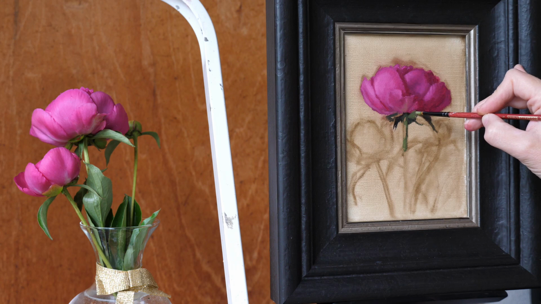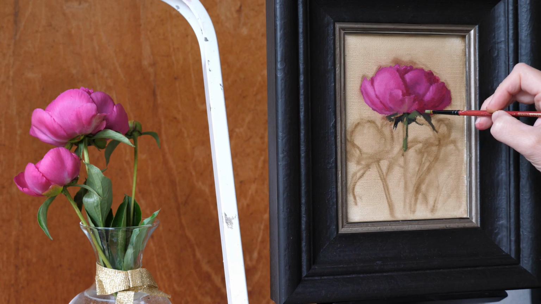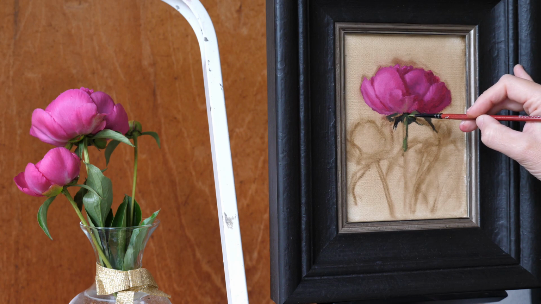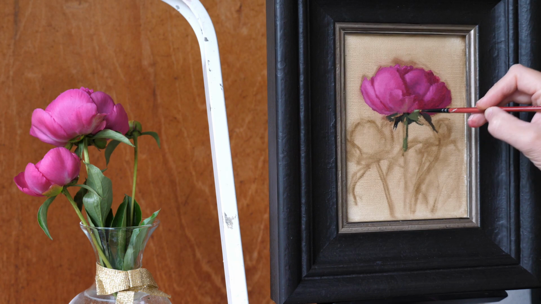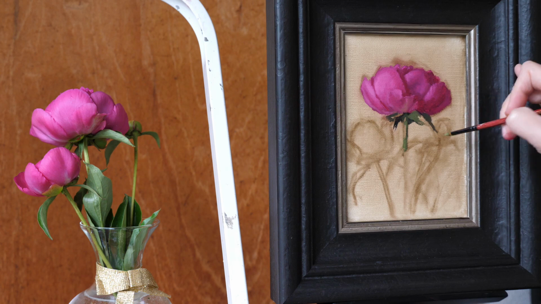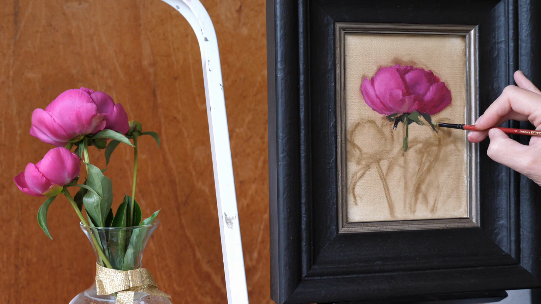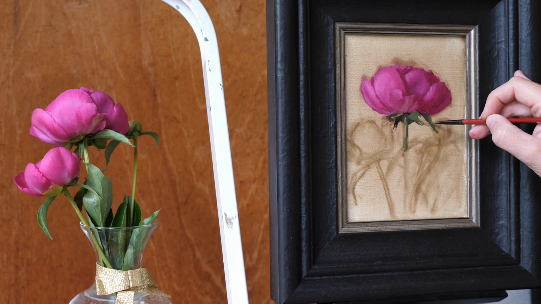I'm also seeing what colors can be shared. So in the stem, are some of those colors similar to some of the colors in the leaves? Not getting over detailed with anything, really just trying to place things in as I see them.